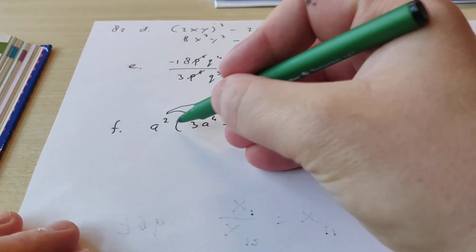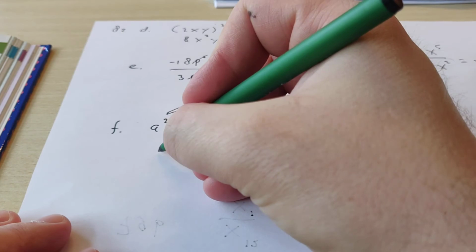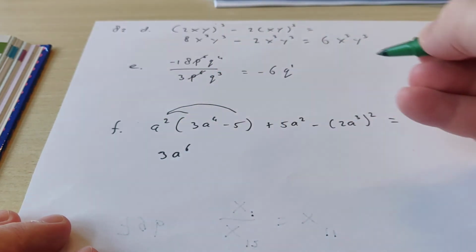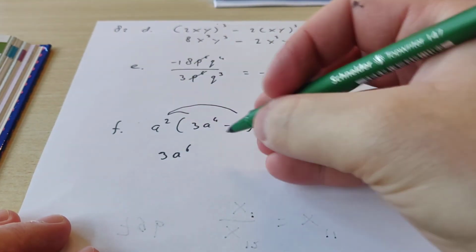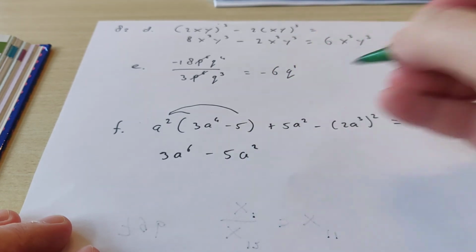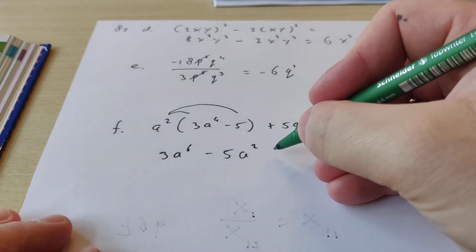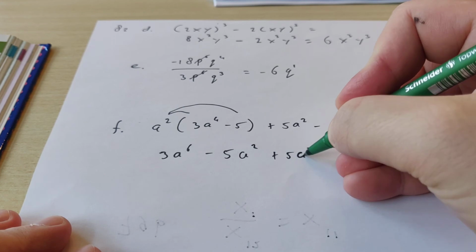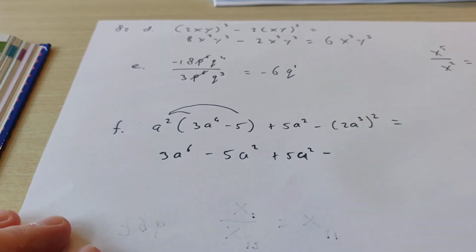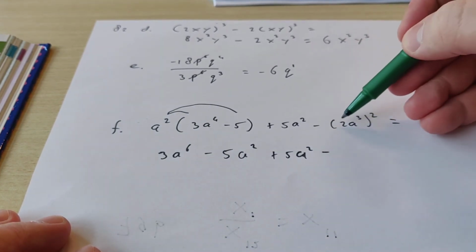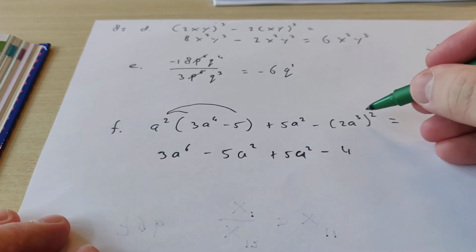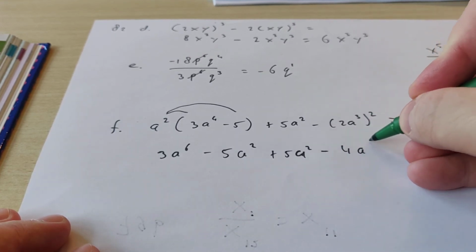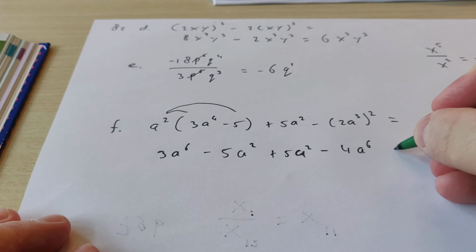So first we're going to do a squared times 3a to the power of 4. That's 3a to the power of 6. And then we do a squared times 5. That's minus 5a squared. Then we have plus 5a squared. I'm just going to copy that. And then we have a minus. And then we're going to work out this. 2 squared is 4, and then 3 times 2 is 6, so a to the power of 6.